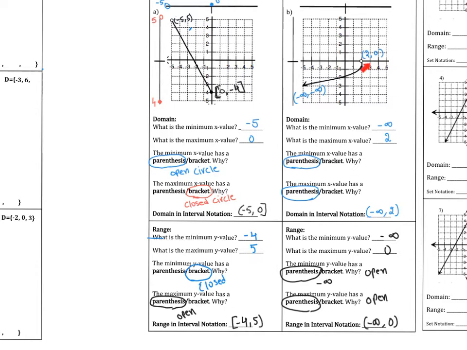For letter B, for range, I'm again going to look at these two points, and I'm only going to look at the y values of these two points. The minimum y value is going to be negative infinity, and it's going to be an open bracket. The maximum value for y is 0 because it's not going beyond 0, and we're going to use an open bracket for that one as well. So minimum to maximum is going to be your range. The range for letter B, this graph, is negative infinity comma 0.